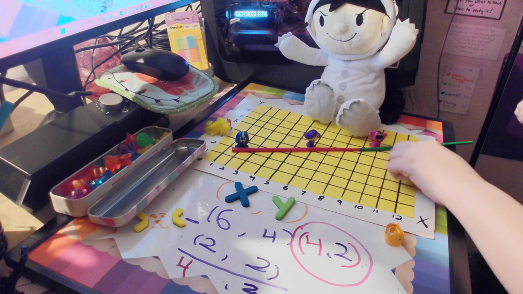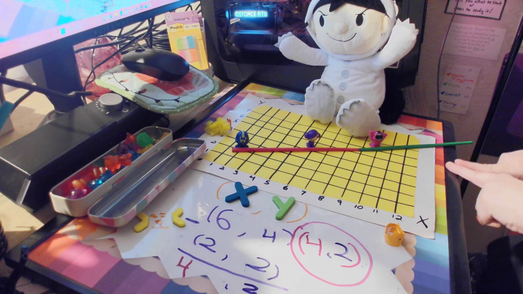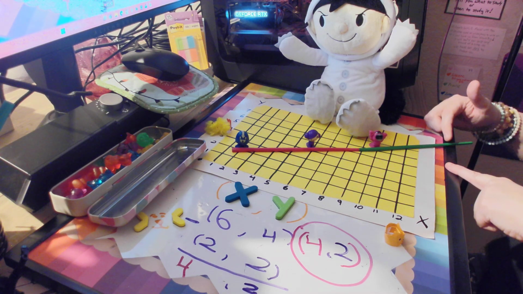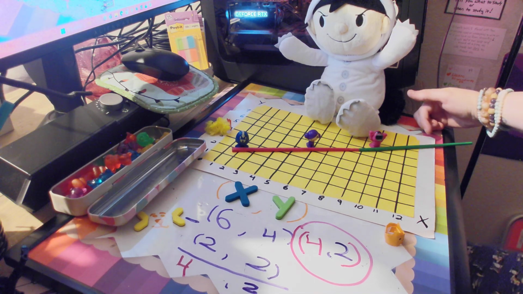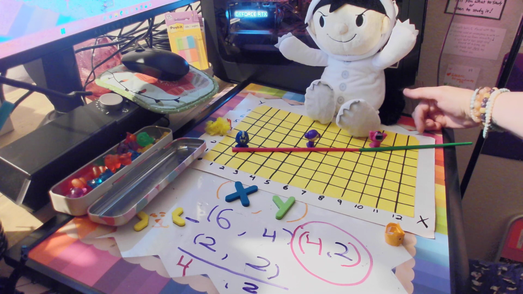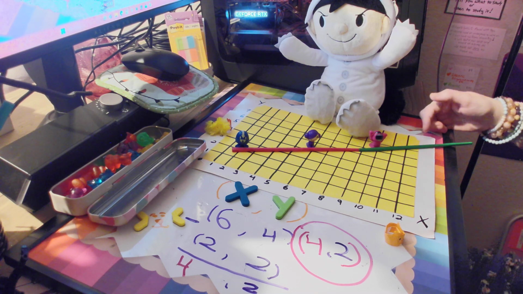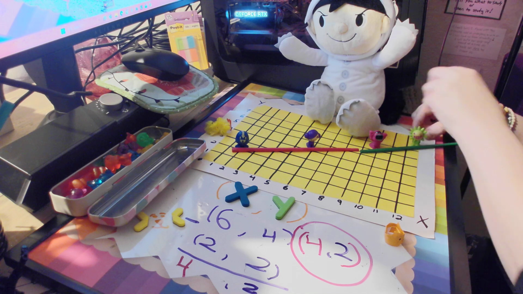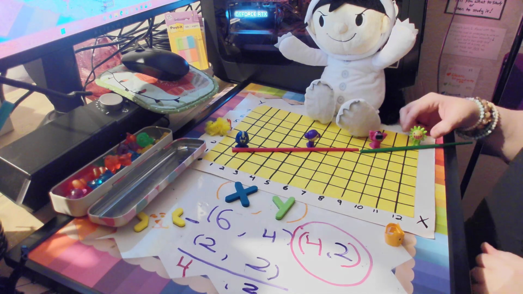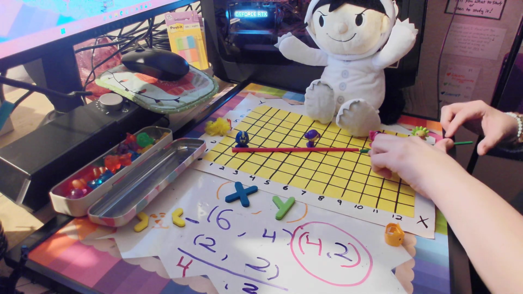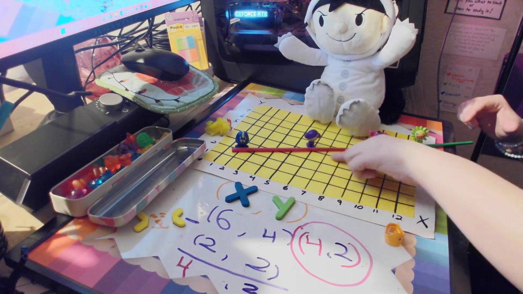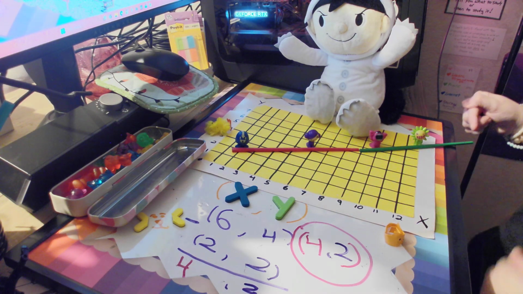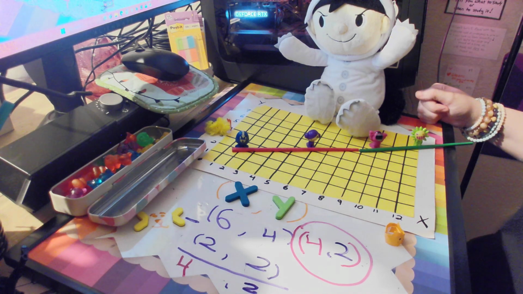Now, if we kept going, we could go over 4 more if this chart kept going, and we could go up 2 more. And look, that would put us right here on this line. We could put another friend right there. Let me get another friend down here. All right. We could put little friend right there. And as you can tell, we can keep going with this pattern because it forms a pattern. And we could see where the next friend on this line would be.